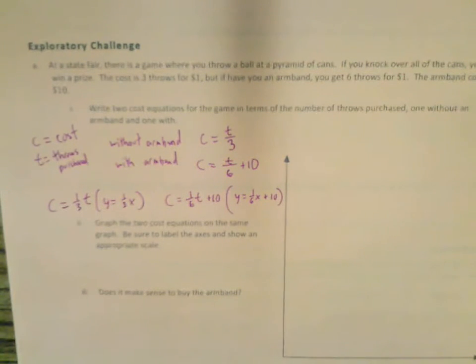So now I'm going to ask you to graph those two, label the axes, and then answer the question after you've done that. Does it make sense to buy the armband? Oh, and you should definitely use some graph paper rather than this orange paper because it doesn't have the squares inside there to make it easier to graph.